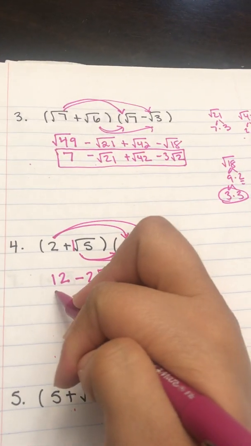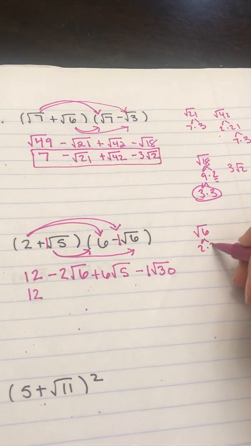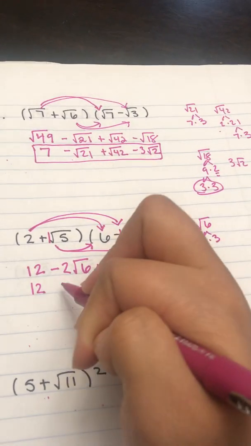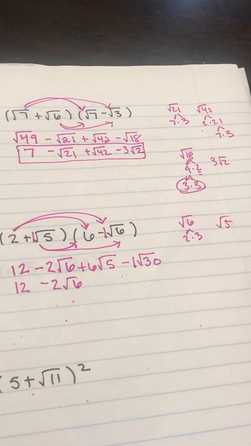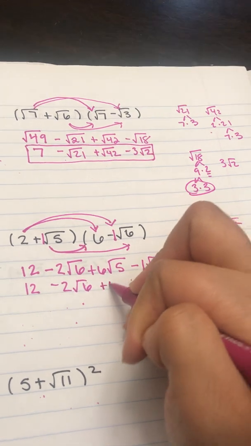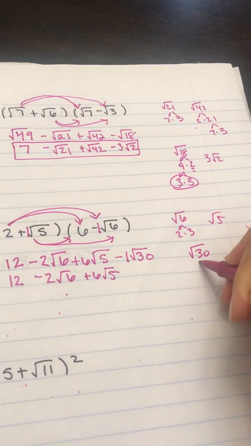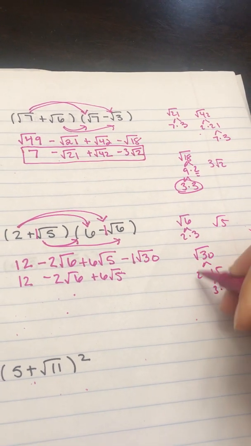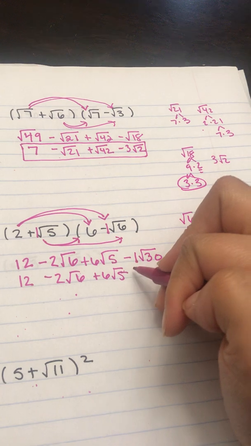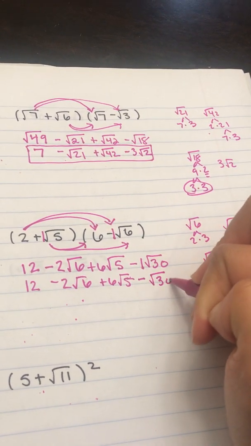So here, 12 stays the same. If we try to simplify root 6, it can't. It's already simplified, so this stays the same. Same thing with root 5. You can only do 5 times 1, so it's already simplified. Let's check if we can do 30. So root 30 is already simplified too because there's no pairs. I don't have to have the imaginary 1 there, so it can just be minus root 30.